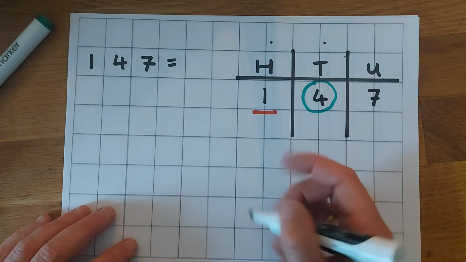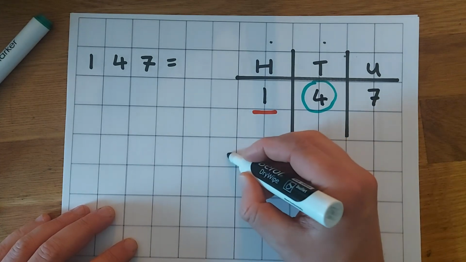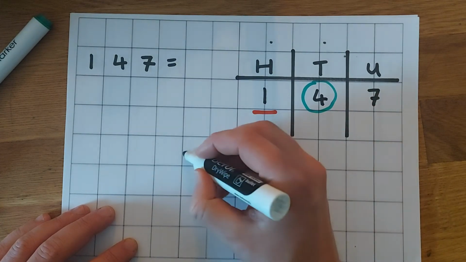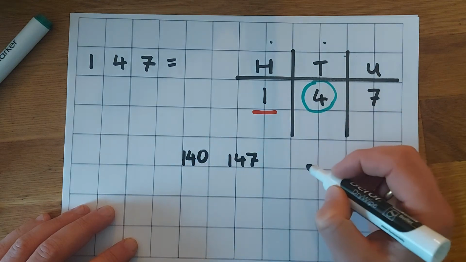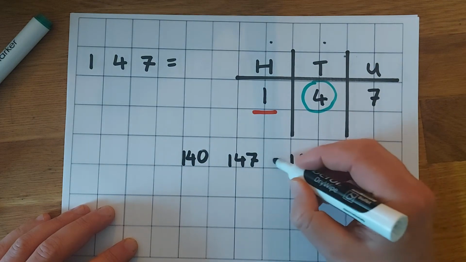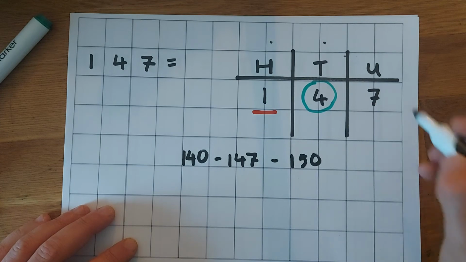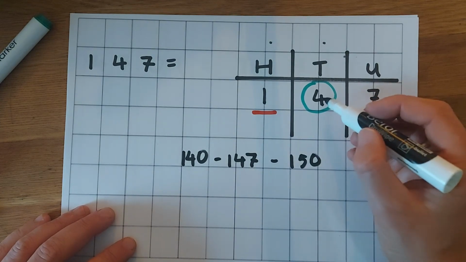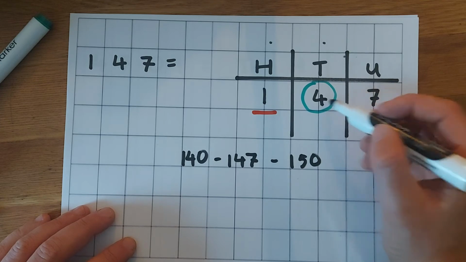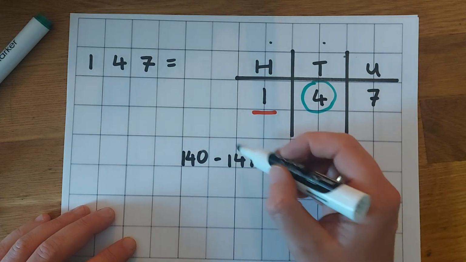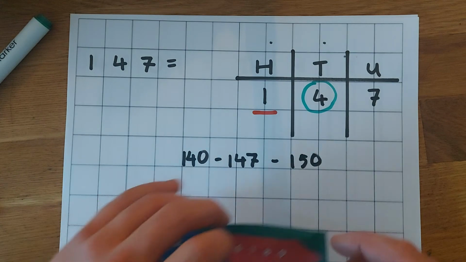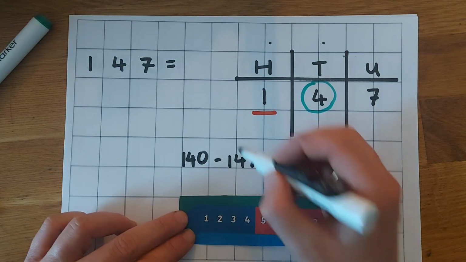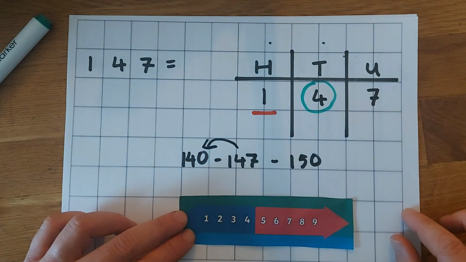Now, let's think about this. So what tens are either side of it? So if it's 147, I'd round down to 140, or I'd round up to 150. Now, it's this 4 here that's telling me to round. Is it round down or round up? Let's bring this back in. So if it's 4 or lower, I would round down to 140.